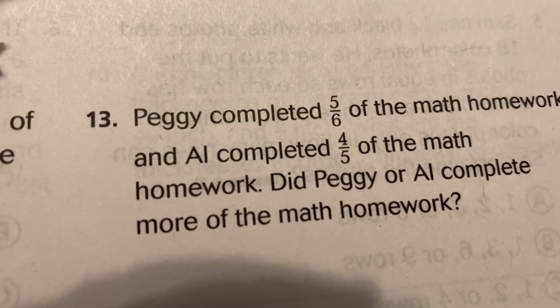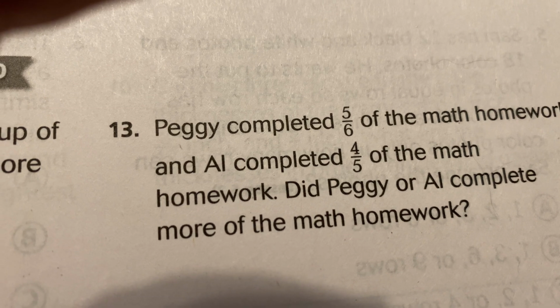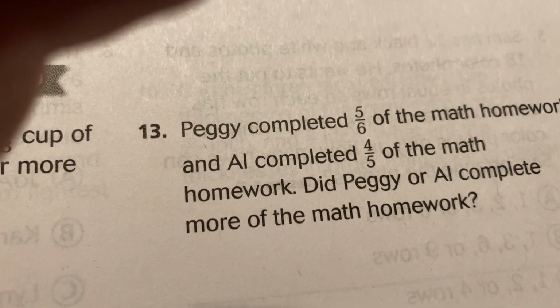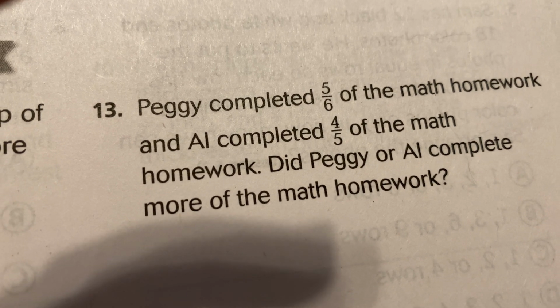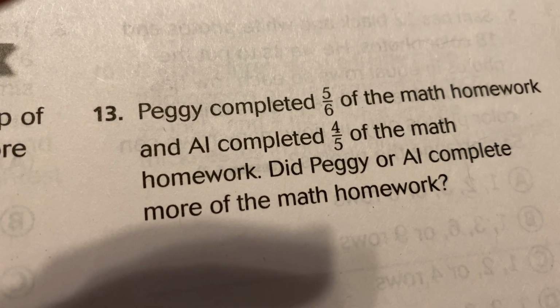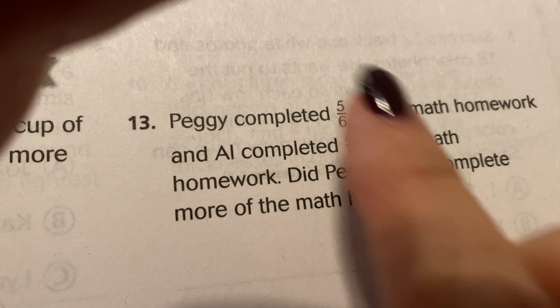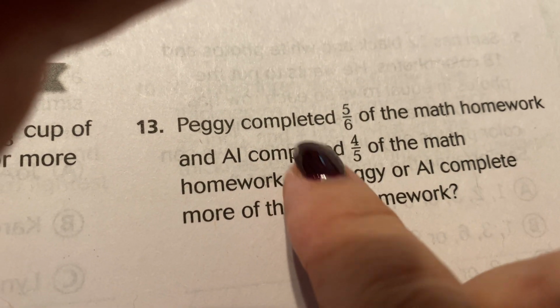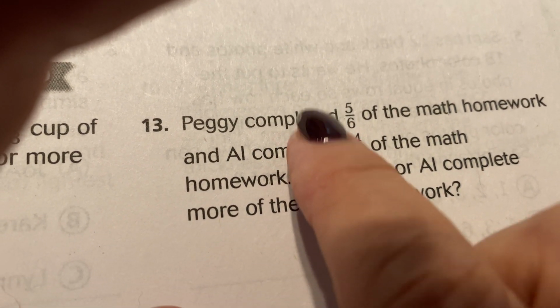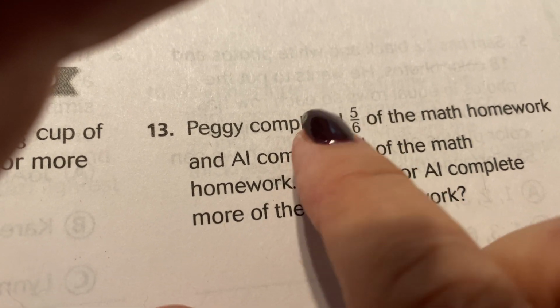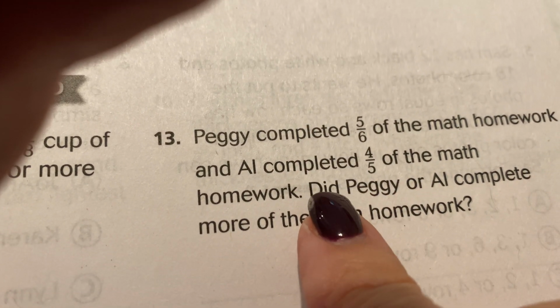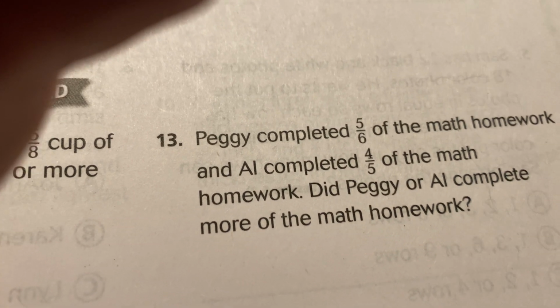Over here, same thing, 5/6 and 4/5. You can multiply the 6 times 5 to get a common denominator, or you can think about this one has 1/6 left to get to the whole, and this one has 1/5 left to get to the whole, so which is a smaller piece? So how close is it to the whole? We did that in class. You'll remember that.